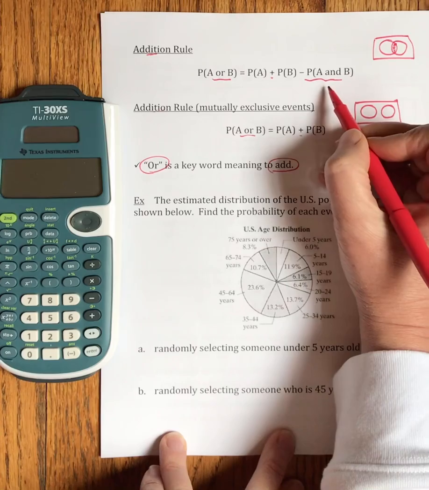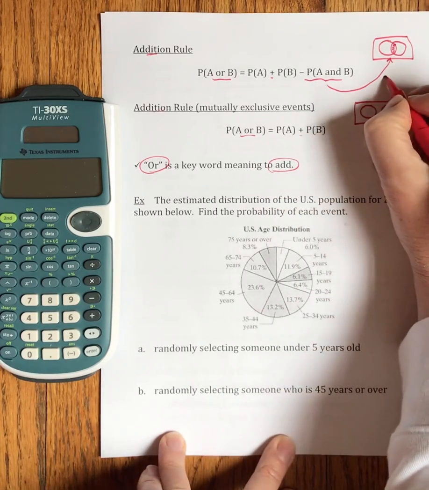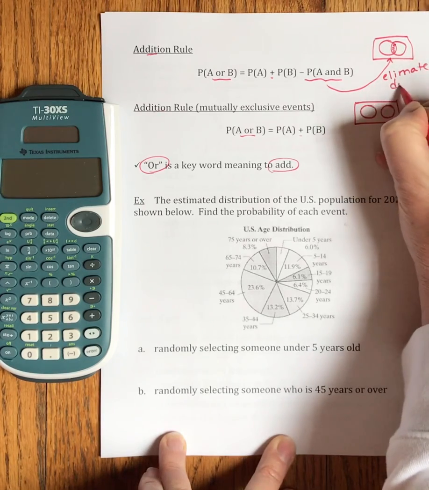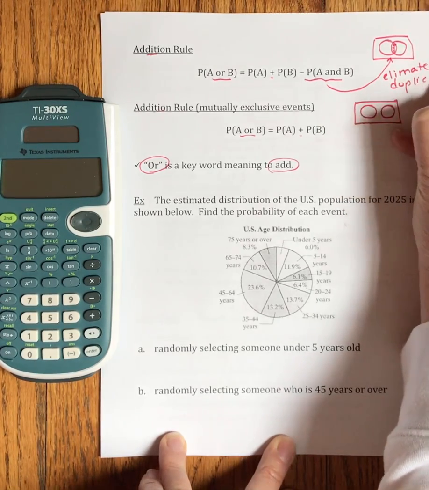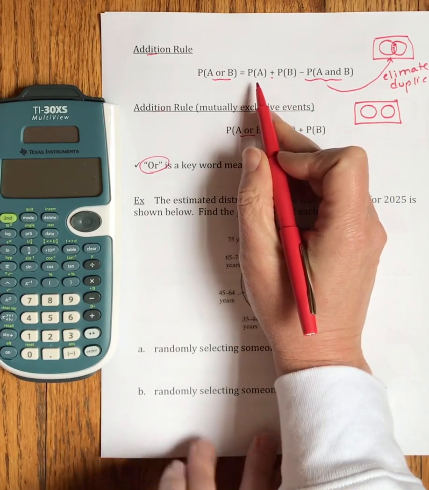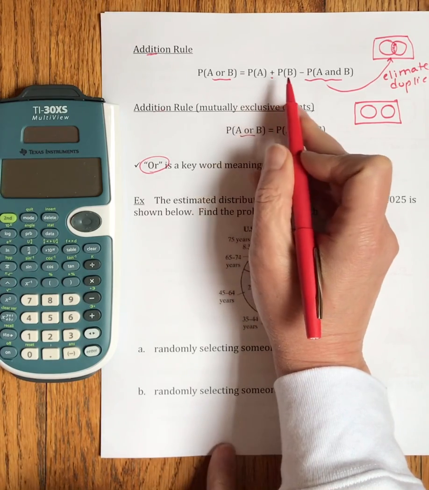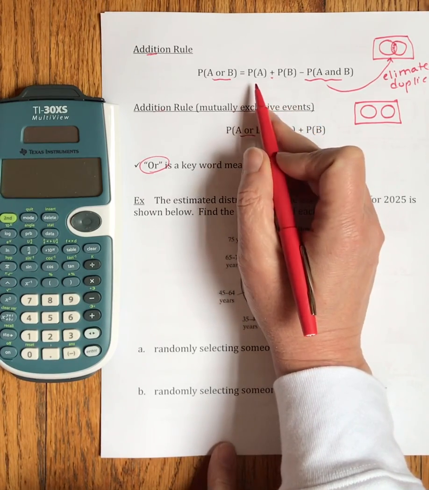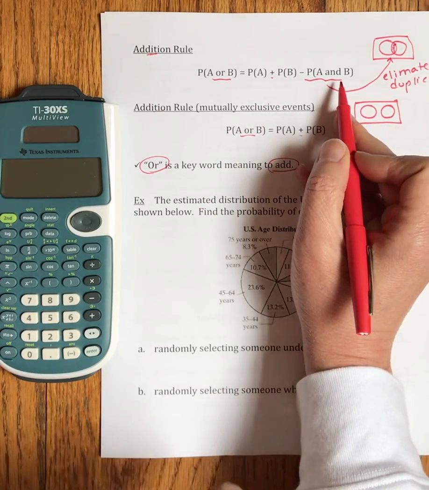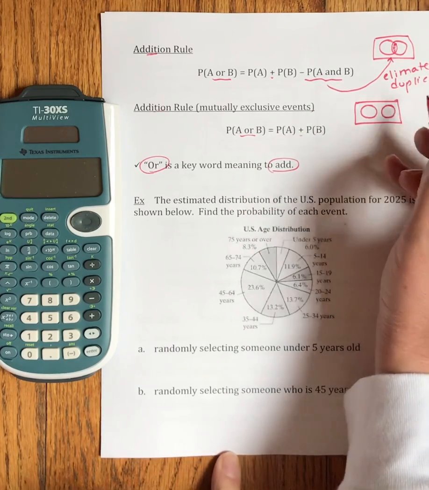So we're going to actually subtract off the probability of that overlap to eliminate the duplicates. If we have included something in group A that was also in group B, they've been counted twice. So subtracting that one item back off will eliminate the duplicates.